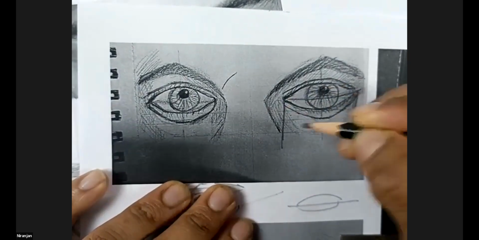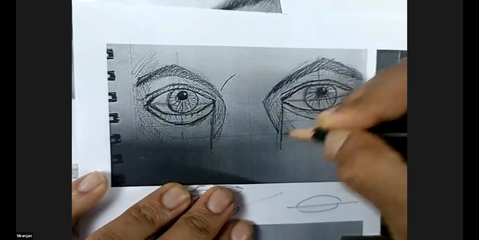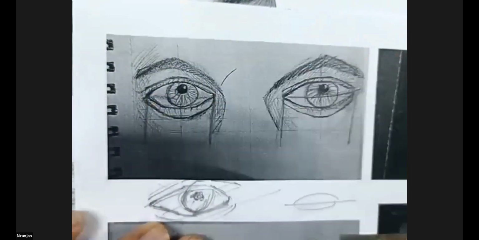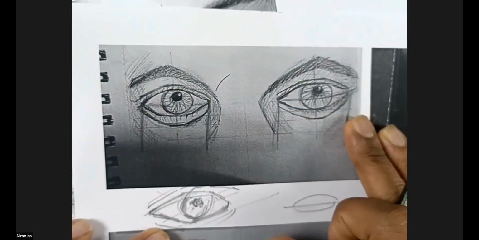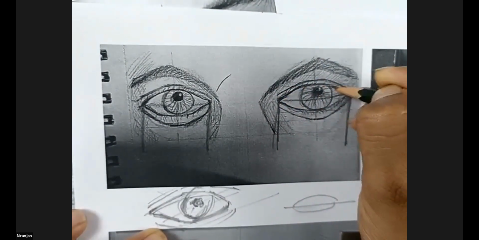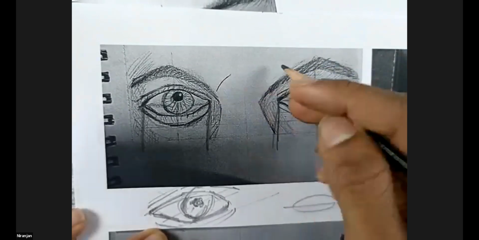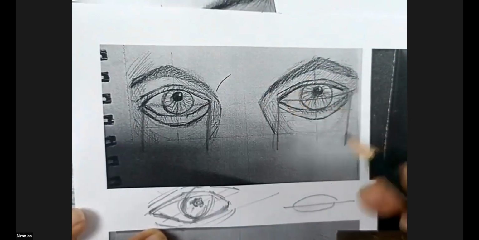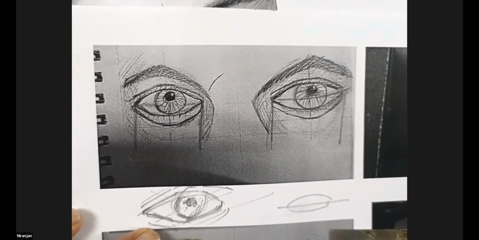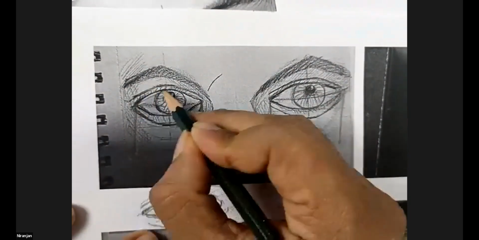This gap here is too big. Both eyes are not symmetric. And it's for this reason that this drawing needs work, needs improvement. All right.